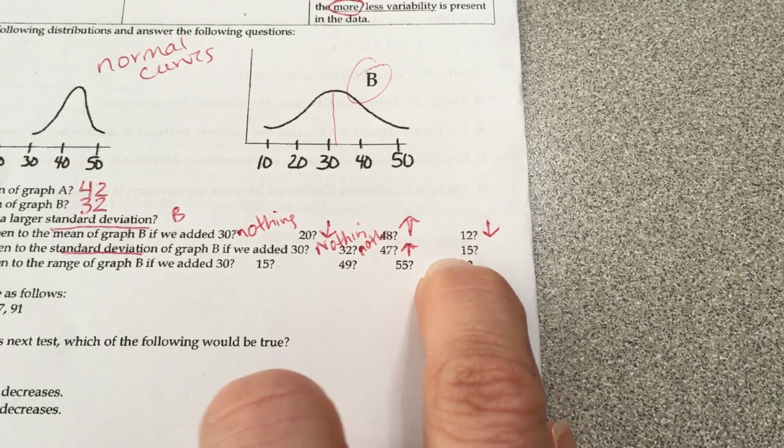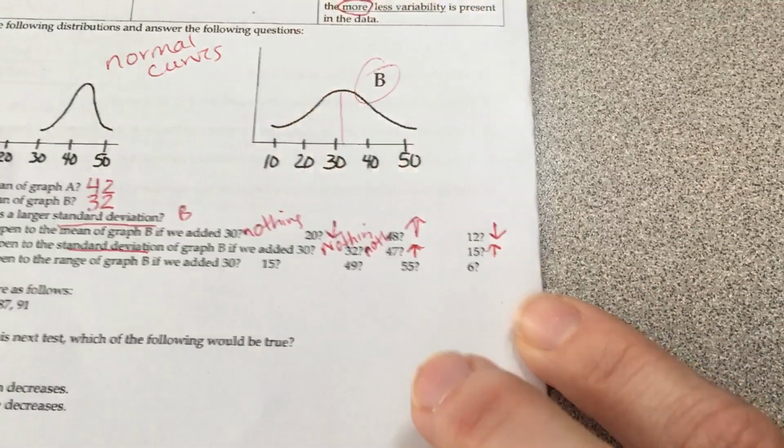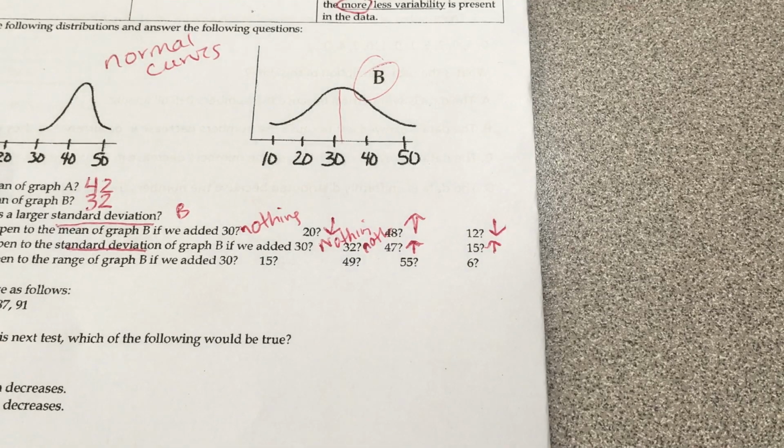It would spread wider. So does the standard deviation go up or down? Up. Okay, let me say that again. If you add a number 15, will it spread it out a little more? Yes, standard deviation is how spread out it is. So even though you're adding a small number, the standard deviation goes up. Okay? All right, and last question.